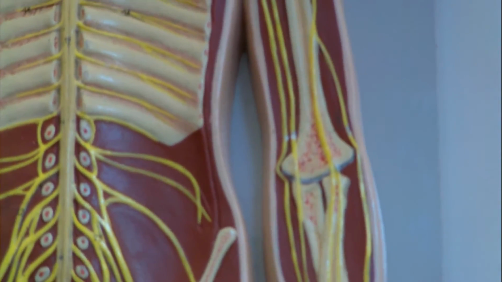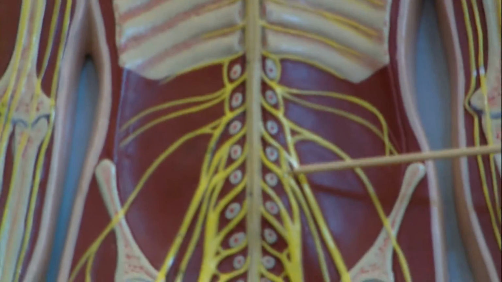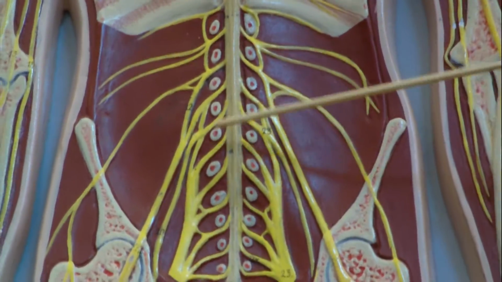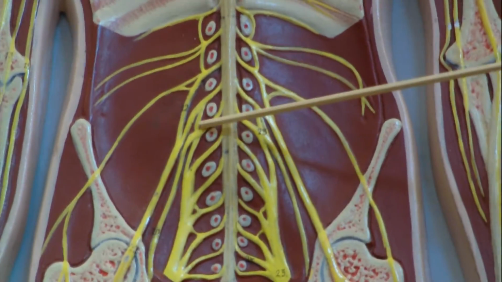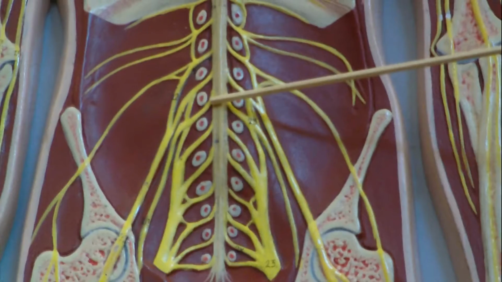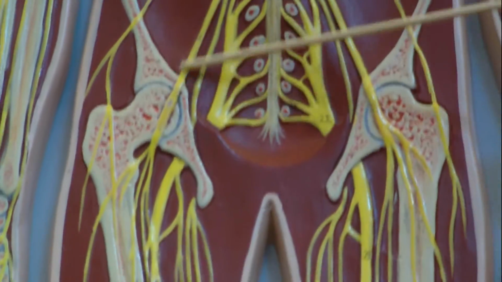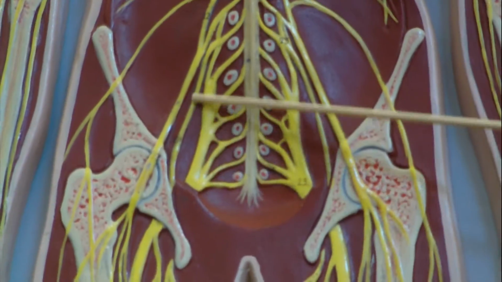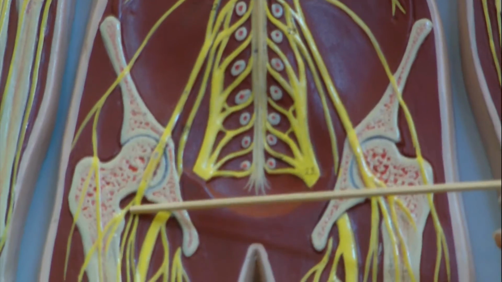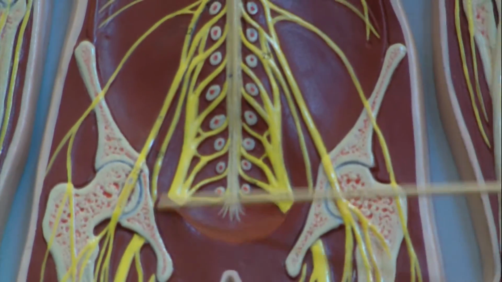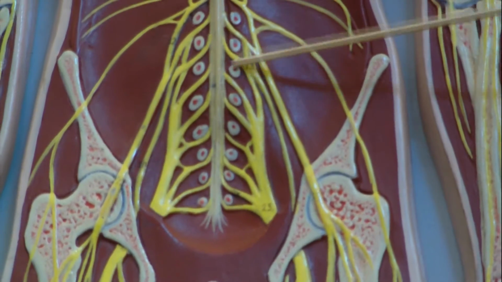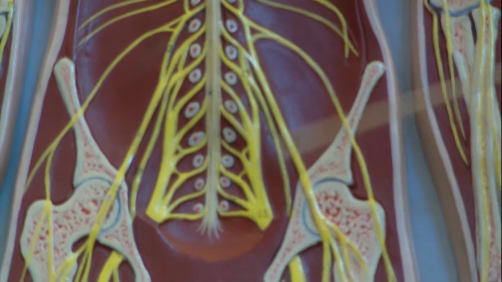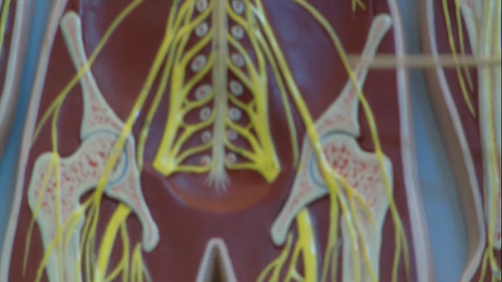For the lumbar plexus, this is your lumbar plexus. Left lumbar plexus, right lumbar plexus. It branches with the femoral nerve, which is superficial, and the obturator, which is more of a deep nerve. Right femoral nerve, right obturator nerve. Left lumbar plexus, left obturator nerve, left femoral nerve.